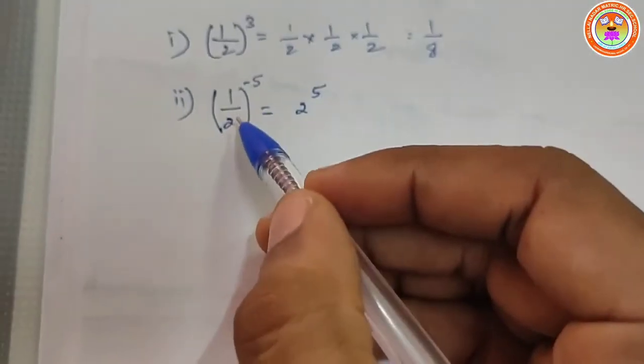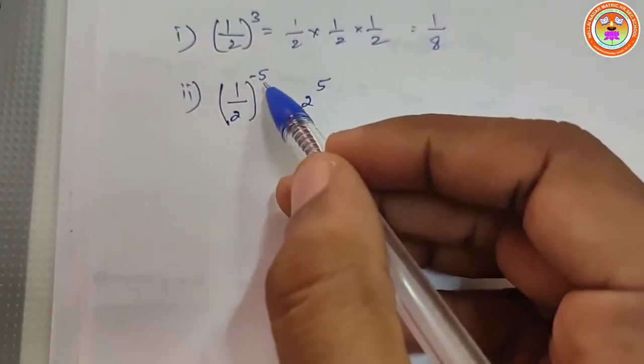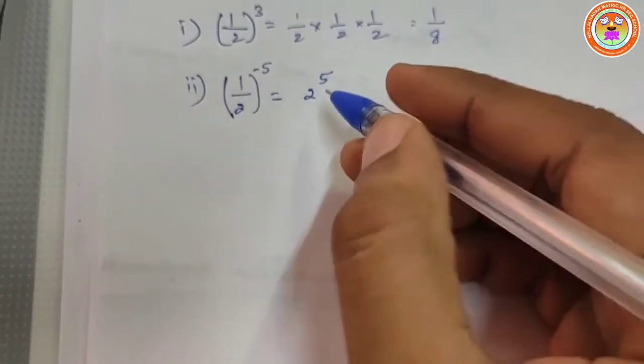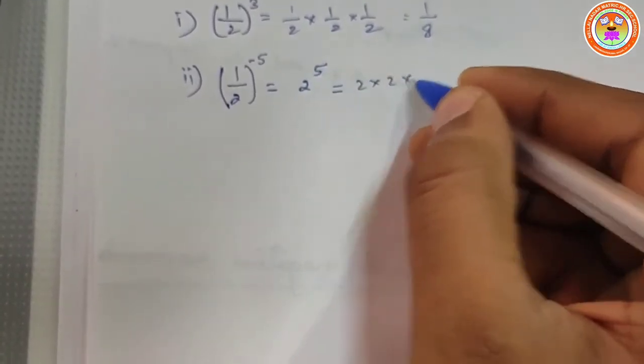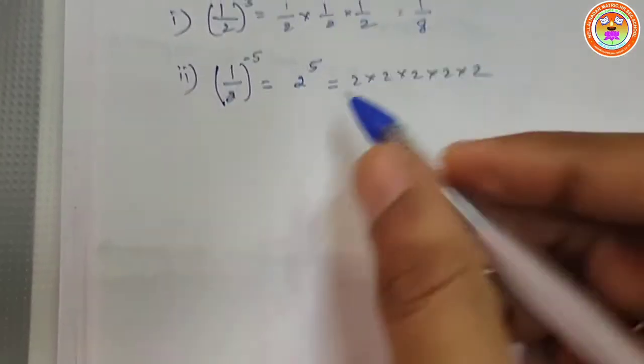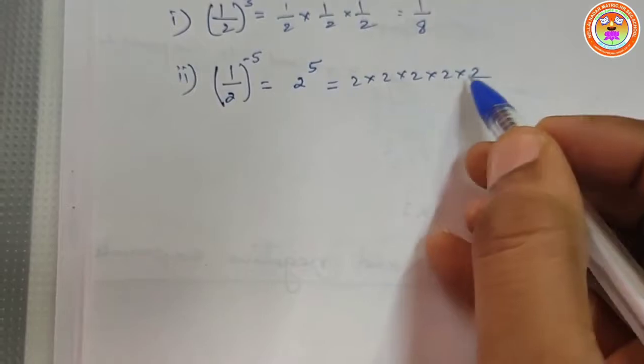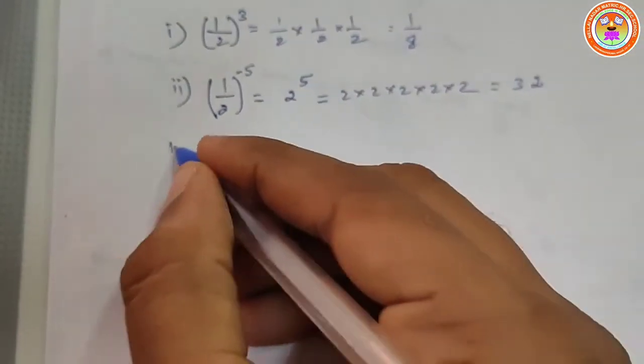1 by 2, if you reciprocal, 2 by 1, that power minus power will have to be written as plus power. So it is equal to 2 into 2 into 2 into 2 into 2, that is 2 power 5. 2 power 5 means 2 you have to multiply 5 times, 1 2 3 4 5, you will get 32.